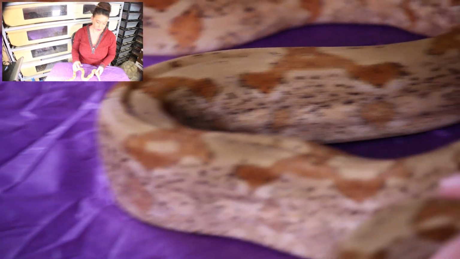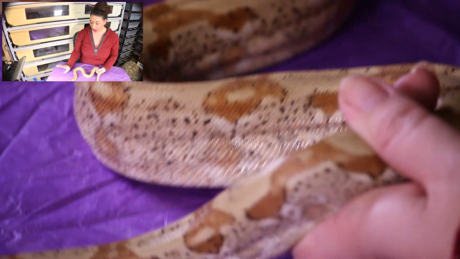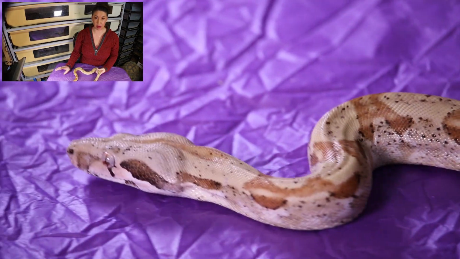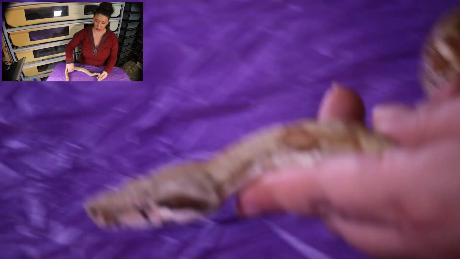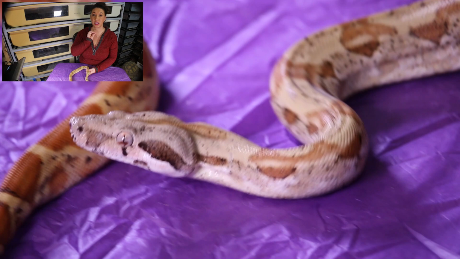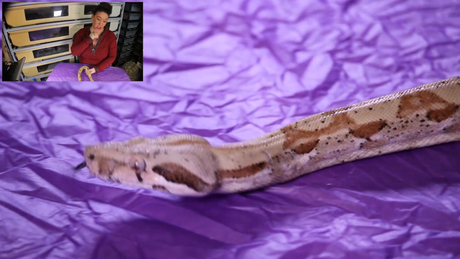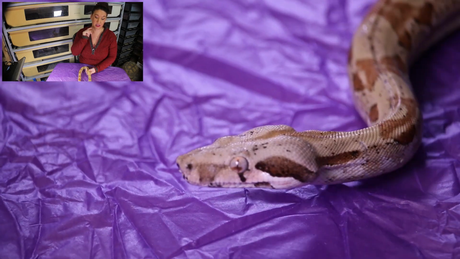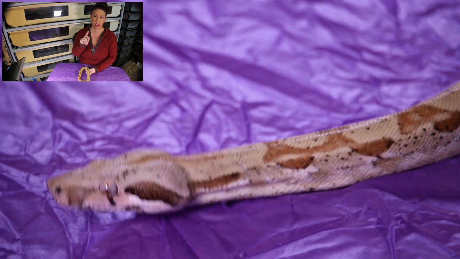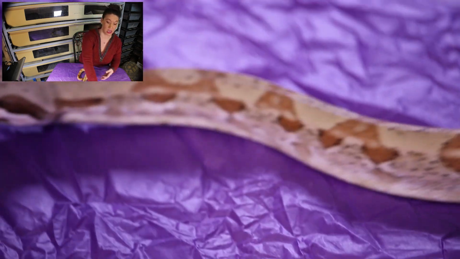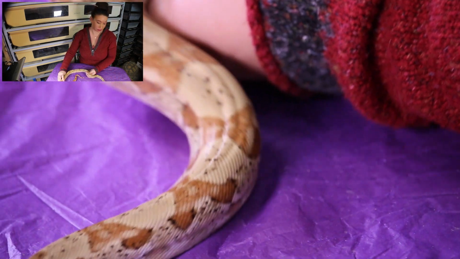So this is the paradigm boa. And other than it being absolutely beautiful and amazing, one of the most interesting things about this morph is that it is a visual display from two different recessive genes. So that is the caramel morph from Sharon Moore, which is different from the VPI caramel albino.